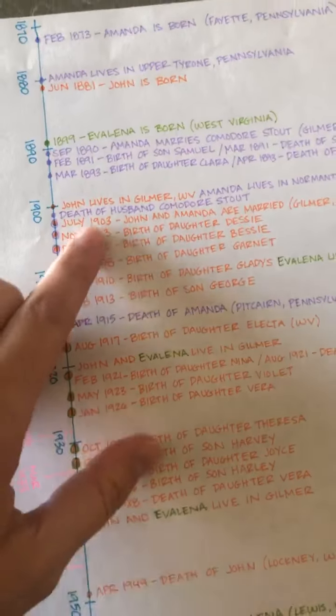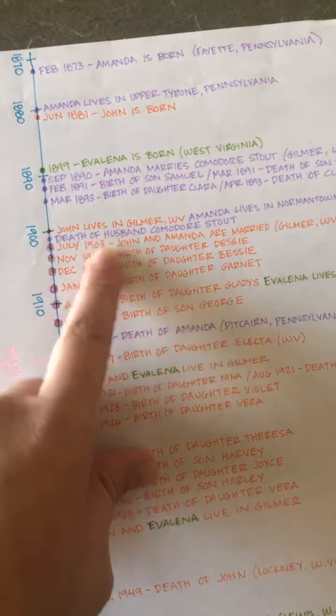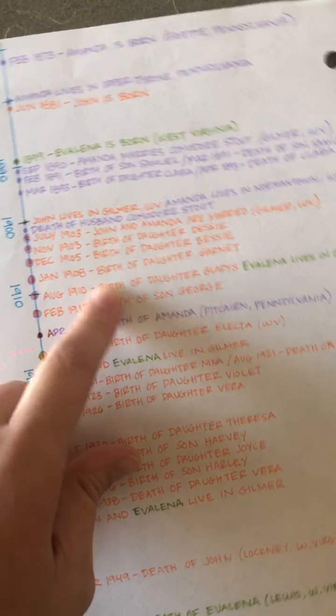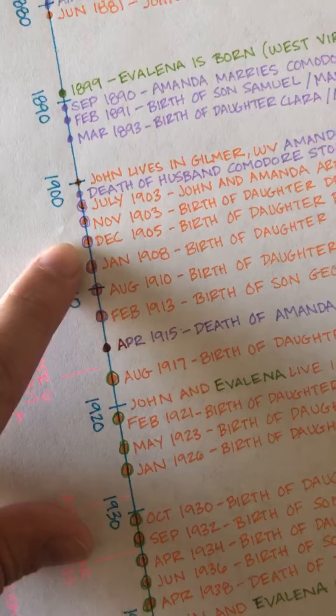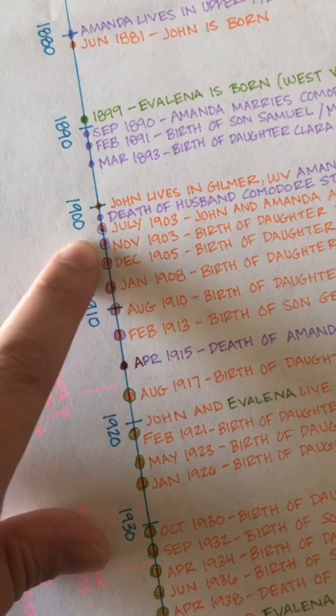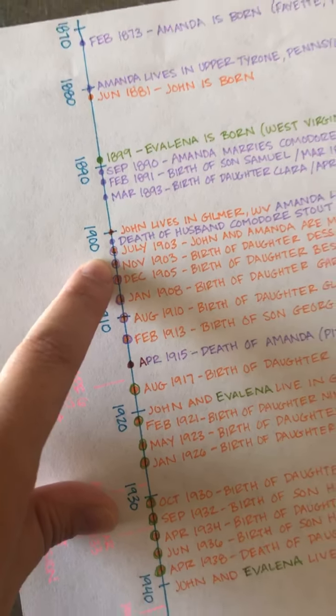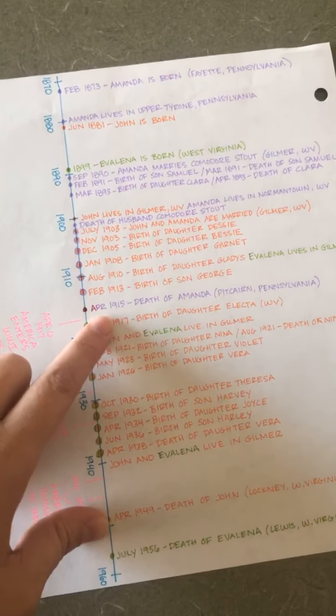For example, these orange ones up here, these are John and Amanda's children and John and Amanda's marriage. And so you can see it in the little dots. I have an orange dot for John's events, but then I circled it in purple to say that it also affected Amanda. And here you can see Amanda dies.